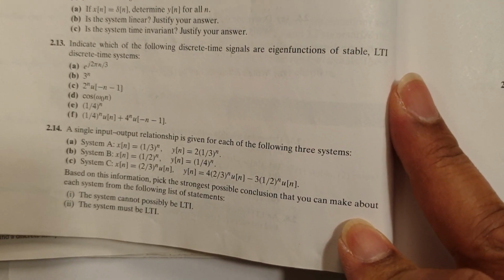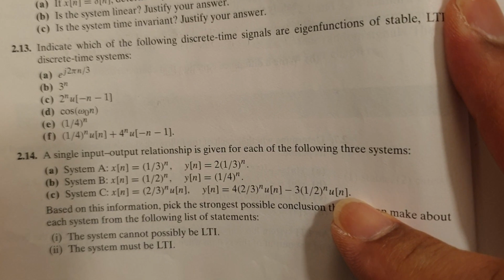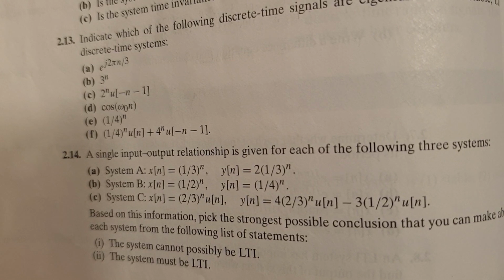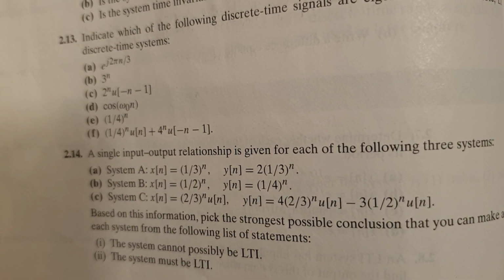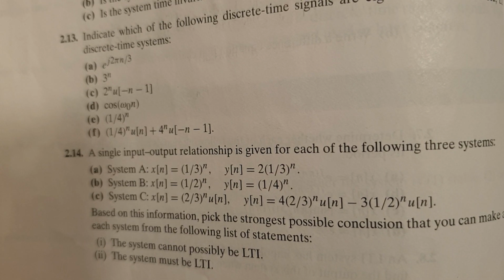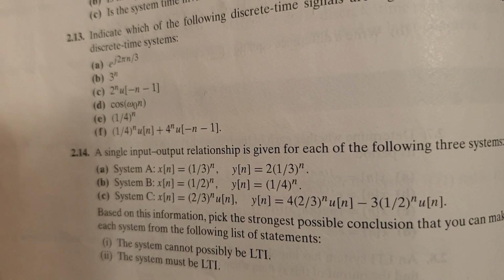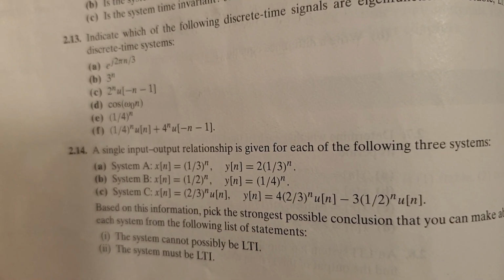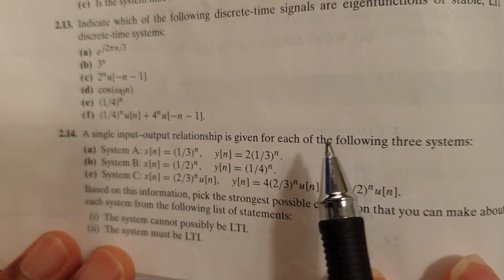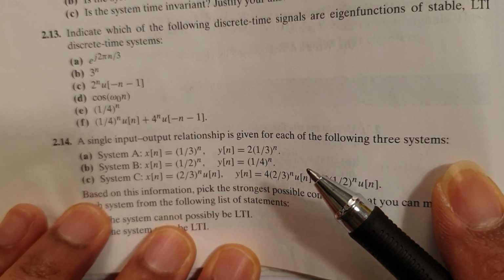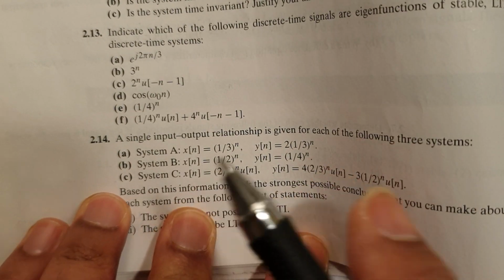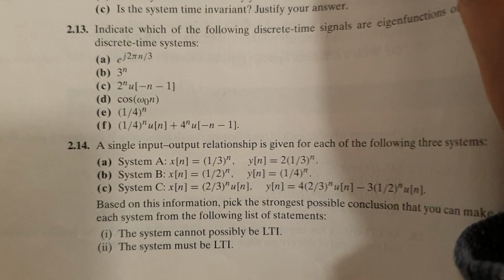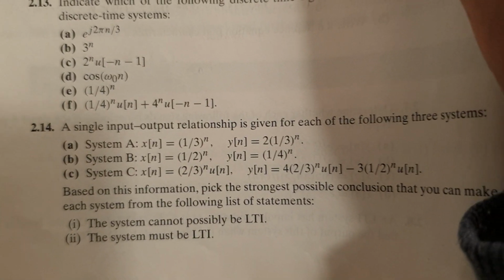So try to find it in your book. Actually, what we will apply here is this concept of eigenfunctions. This is an exercise where you have to use that concept. That's why I think it's appropriate here. If it becomes difficult for you to read, please check your own textbook. So here's the problem.